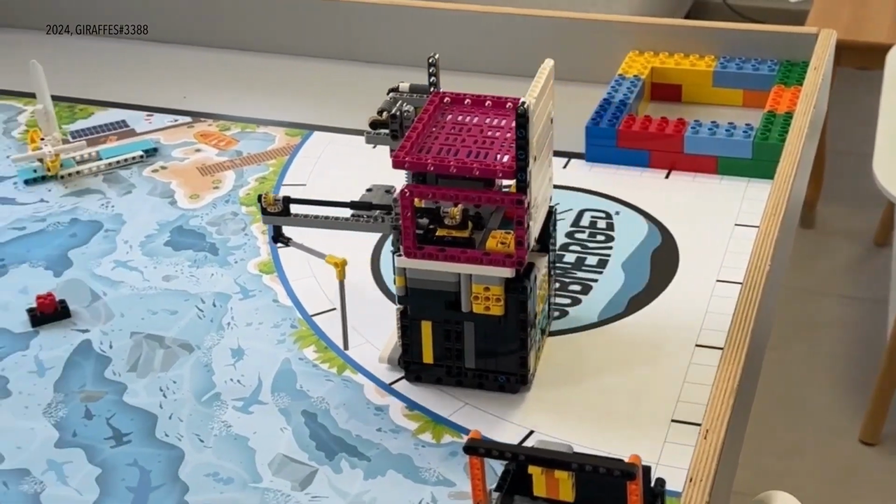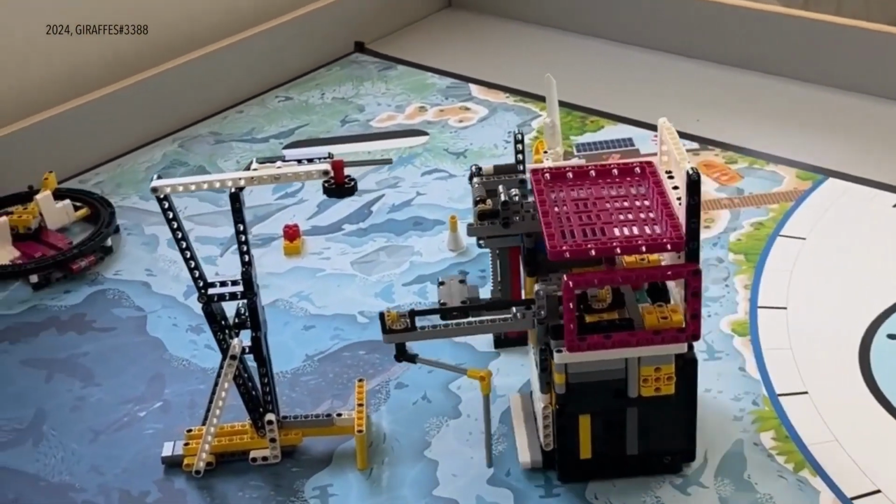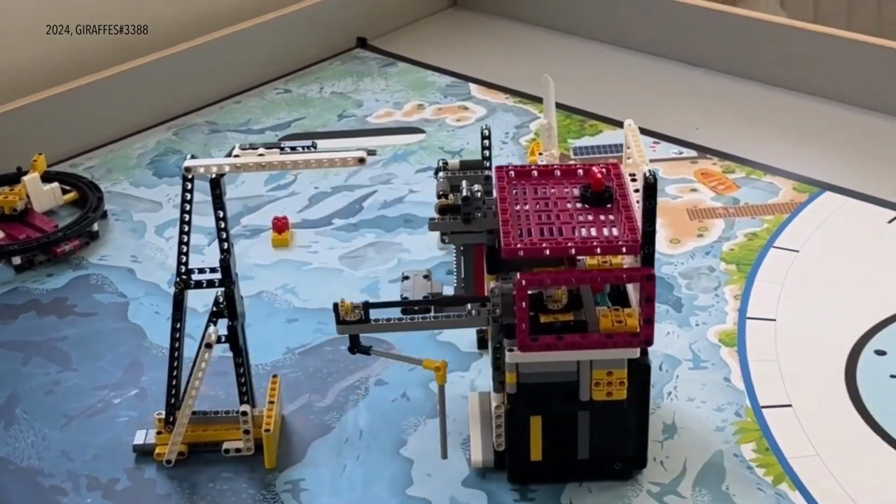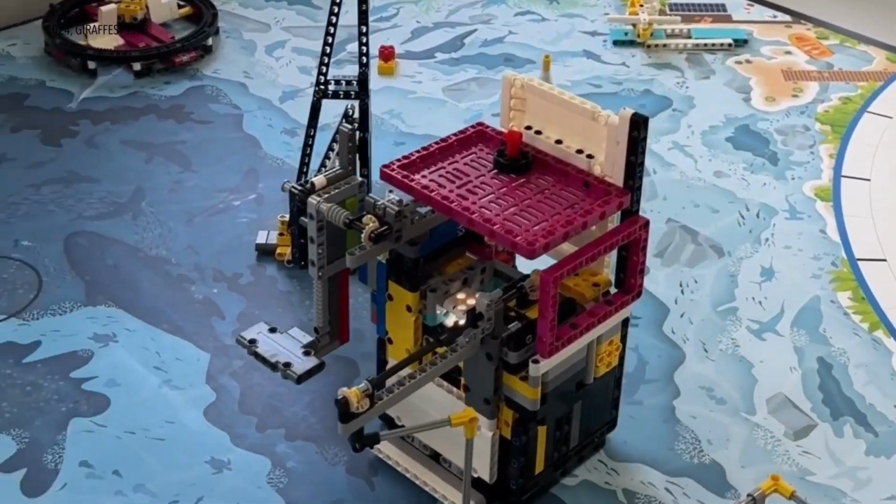Each year, they compete in the Lego League Challenge, where they program Lego education robots to solve scientific problems. By the way, you all can have these sets, okay? Okay, really? Yeah. Thank you.